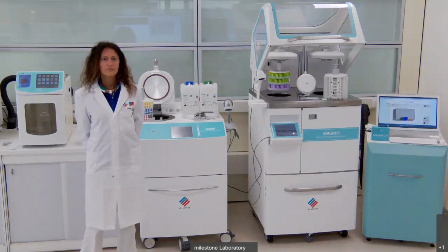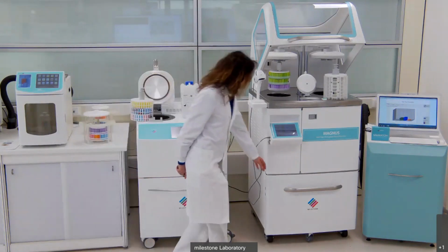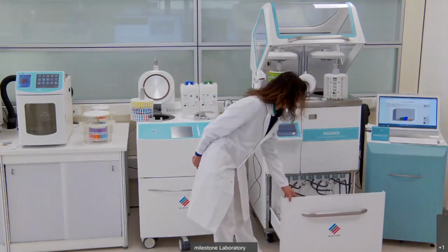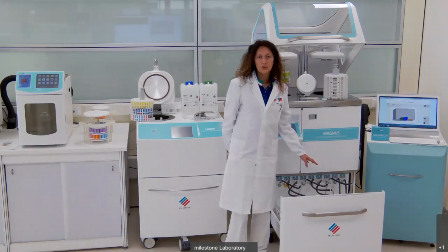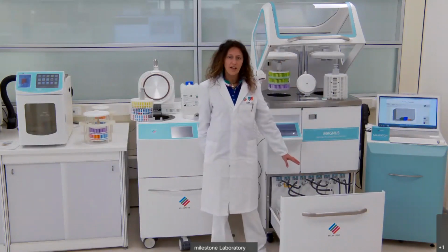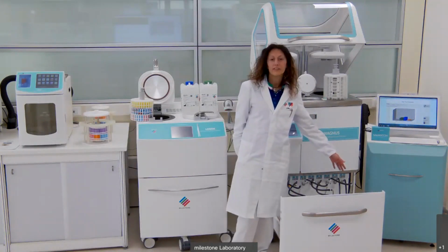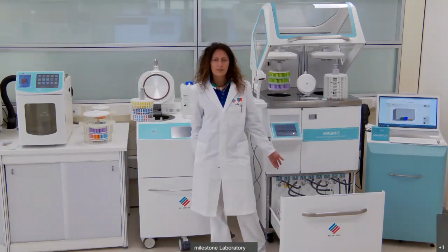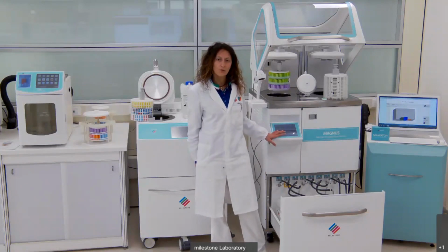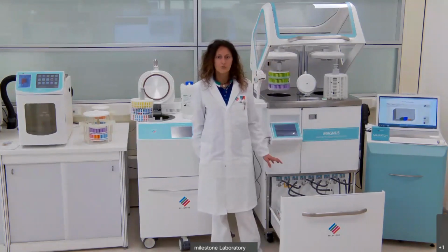Okay, let's read another question about Magnus. How many tanks can I use in Magnus? In Magnus, you can insert up to 9 tanks. But for the processing, you need only 7 tanks. So you can put other spare reagent in position number 8 and 9. In this way, when, for example, ethanol expires, the software will automatically use the new reagents, avoiding the immediate action of the user.